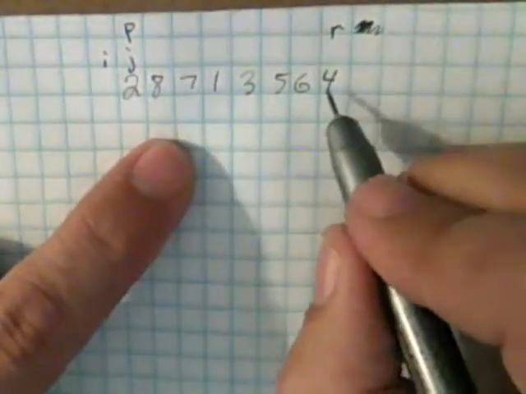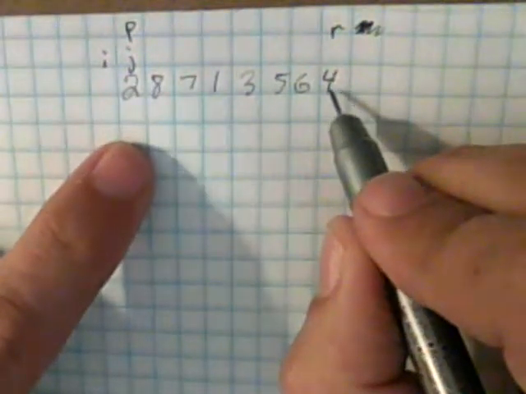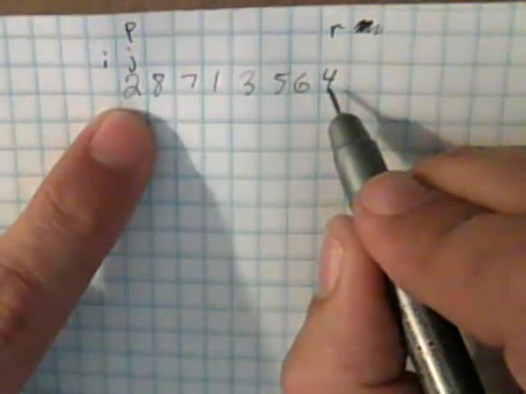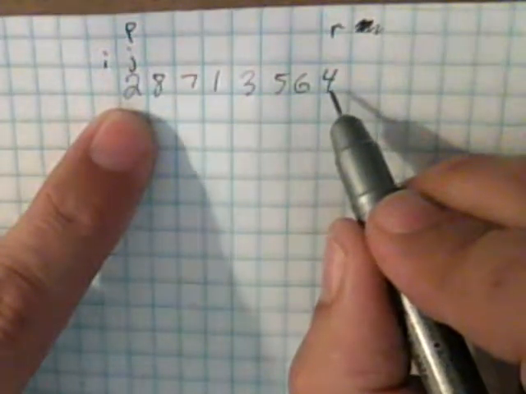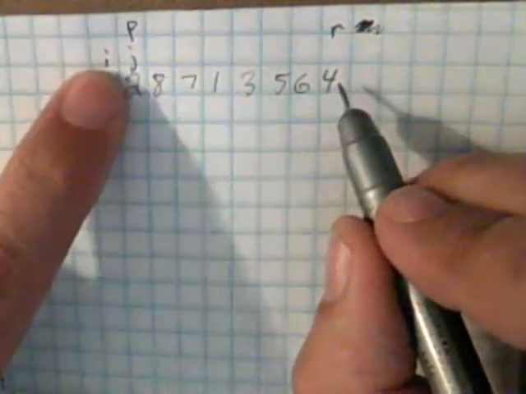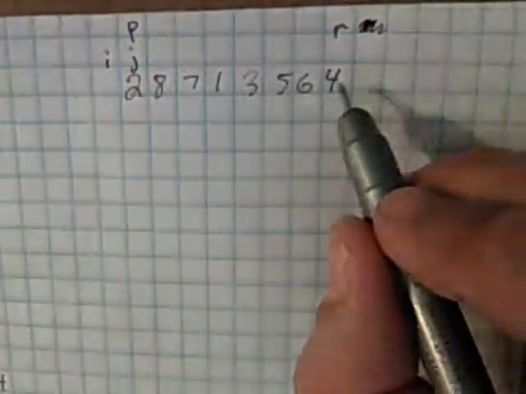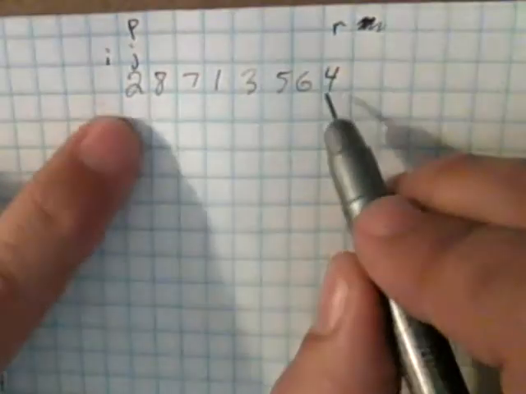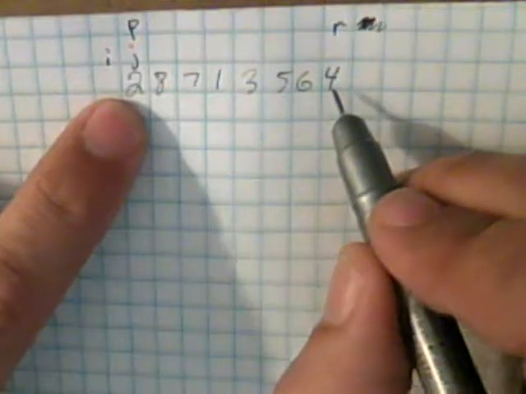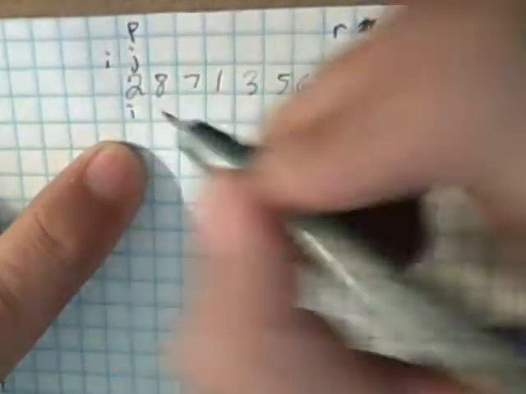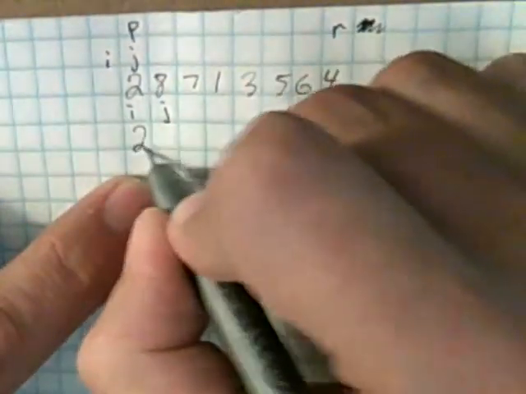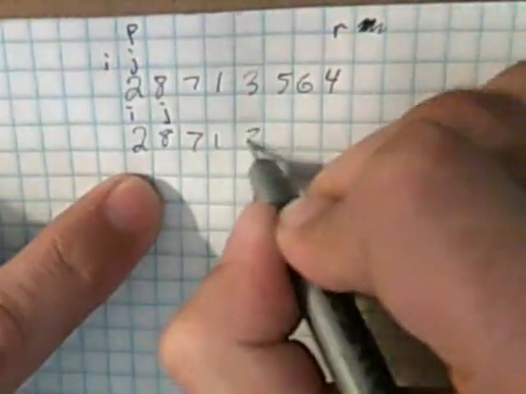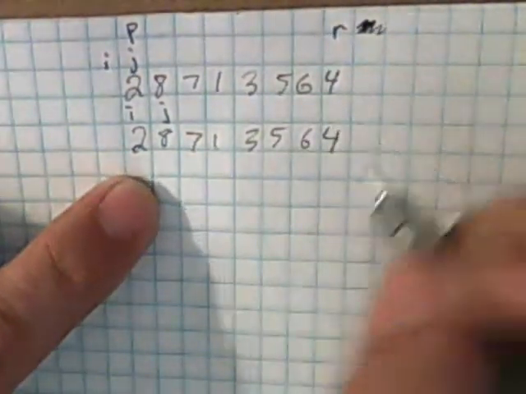So this is what happens. The first thing we're going to do is make a comparison between 4 and 2. If the number at j is less than the number at r, which is 2 is less than 4, then we're going to swap i plus 1 and j, and we're going to end up incrementing i. So we're just swapping 2 with itself. So we increment i. That's going to be it for the loop there. So we're going to increment j also. We got 2, 8, 7, 1, 3, 5, 6, 4.